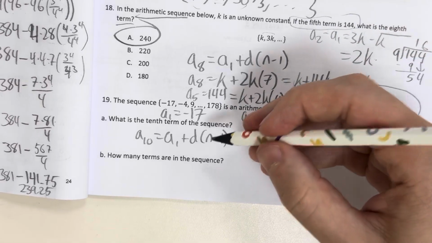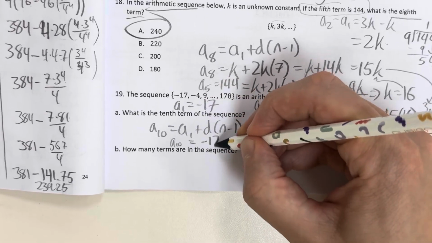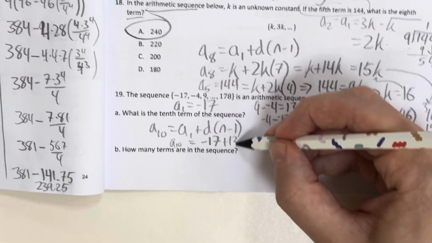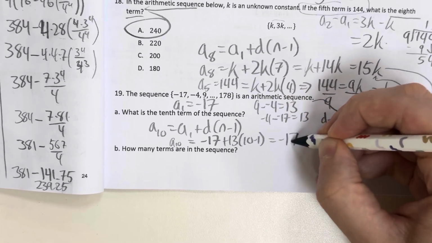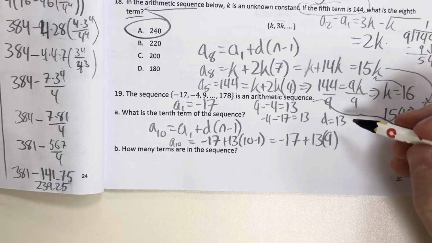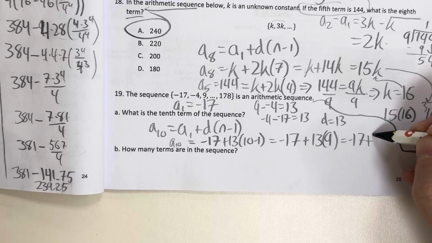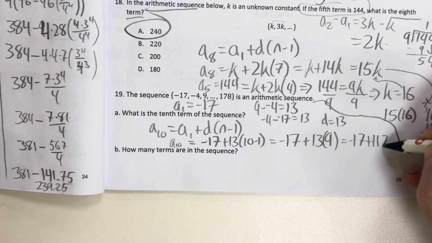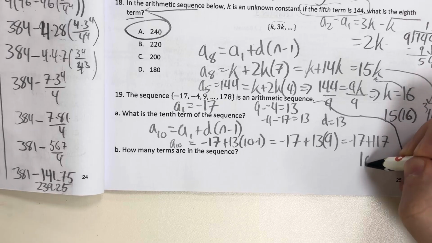And then we want the 10th term. So the 10th term is negative 17 plus 13 times 10 minus 1, which is negative 17 plus 13 times 9, which is negative 17 plus 117. That's 100.